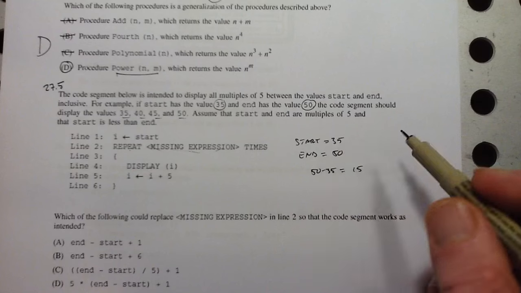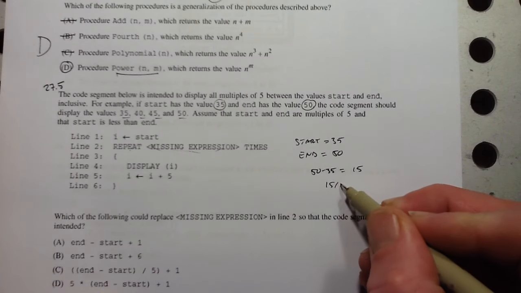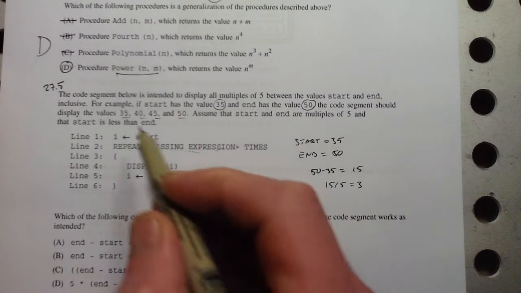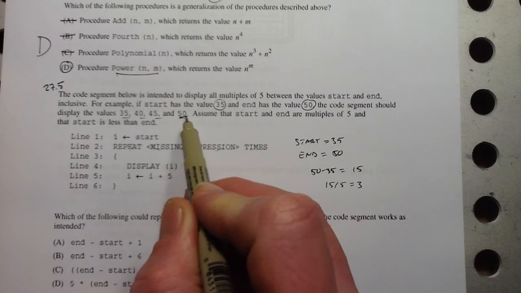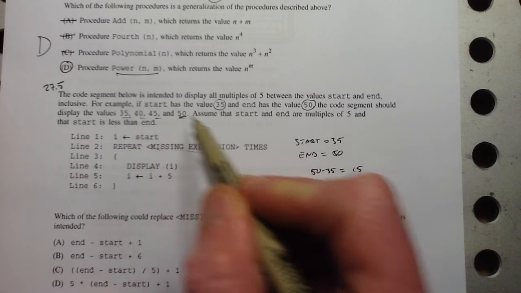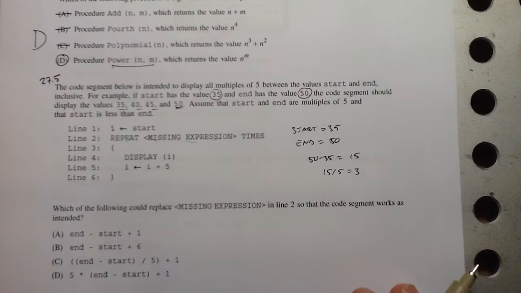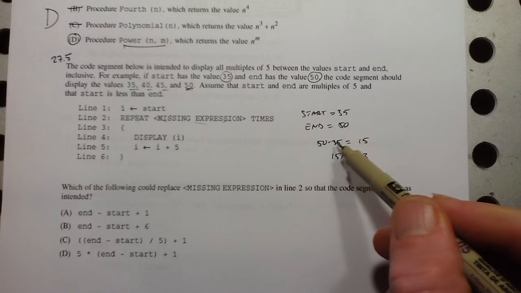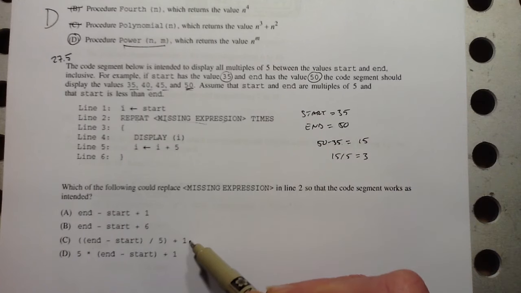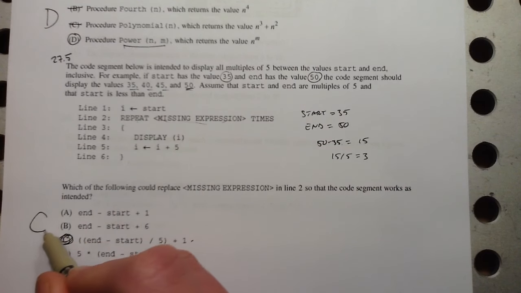And then since we're counting by 5s, if I divide that by 5, that's 3. But then I need one more time than that because I want to get that last value. I wanted 4 here, and this just gives me 3. So I think we want the end value minus the start value, divided by 5, and then plus 1. So this is the correct answer here.